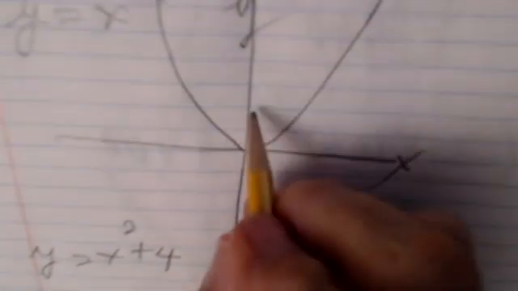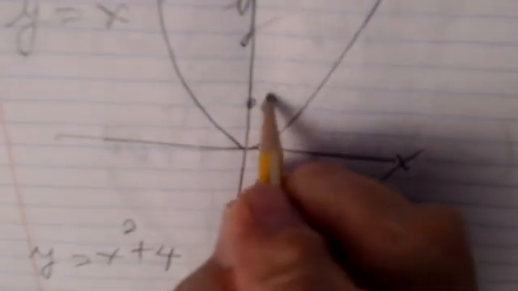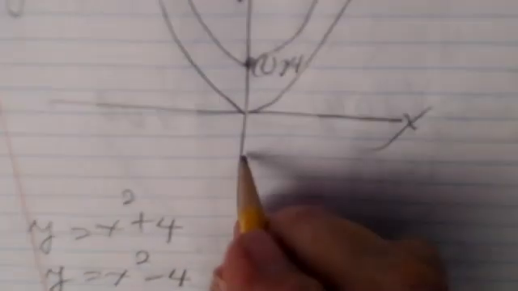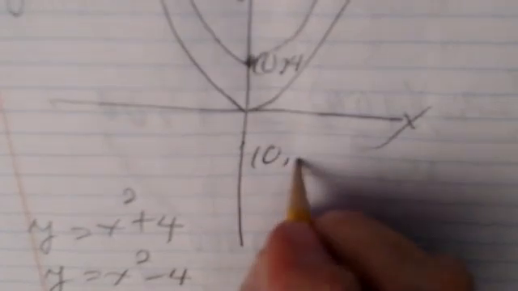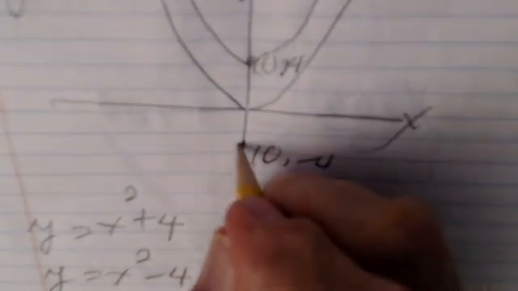Now, let's do y is equal to x squared plus 4. When x is 0, y is 4. But it's still our old friend, the parabola. Now let's do y is equal to x squared minus 4. 0 minus 4.